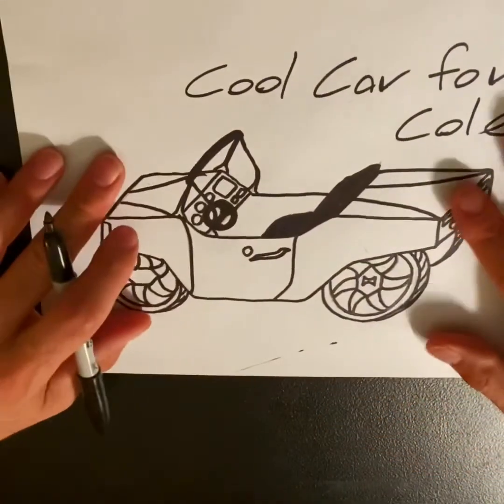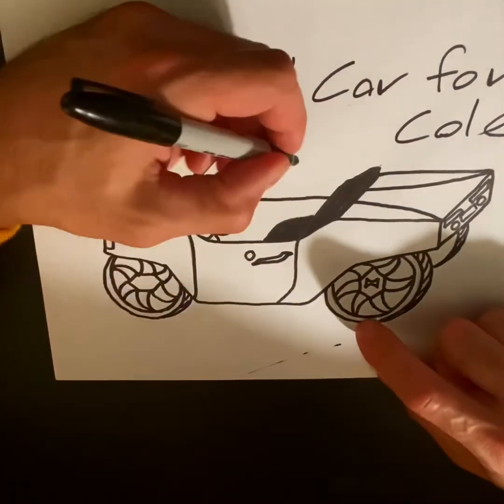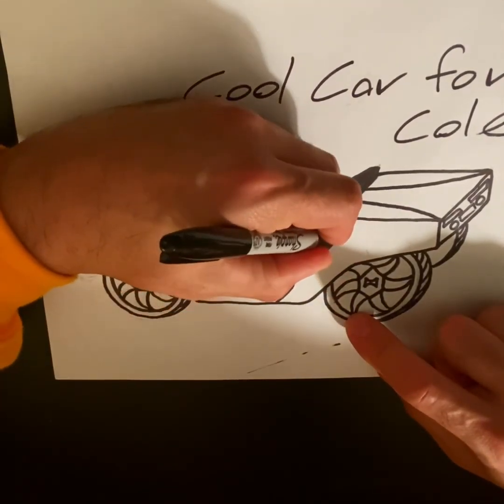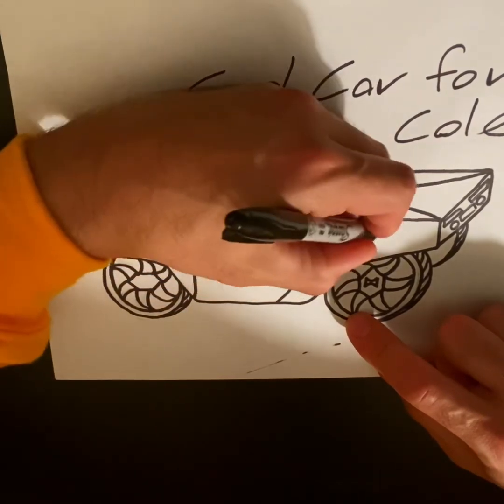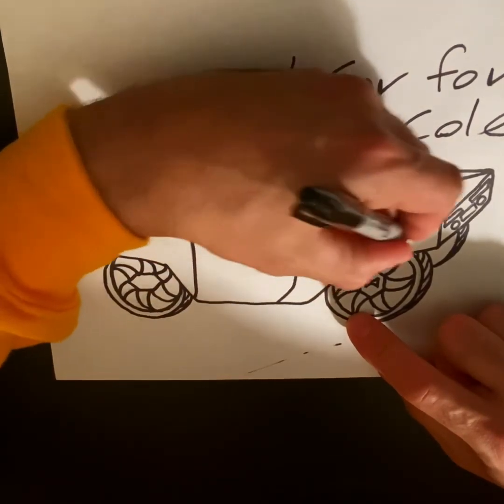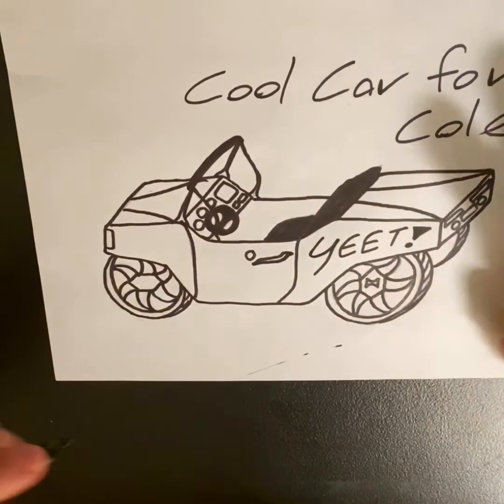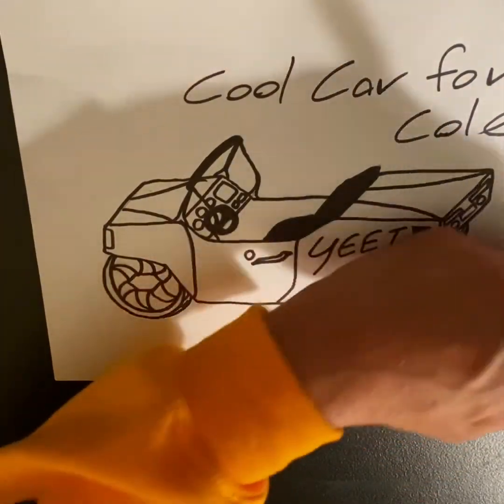And we're gonna go ahead and just throw a big yeet right there on the side of it, a big old exclamation point, and sign our name.